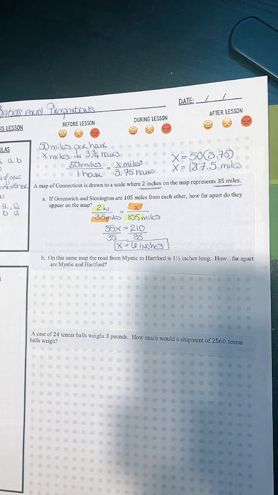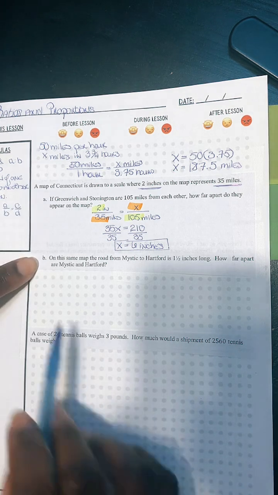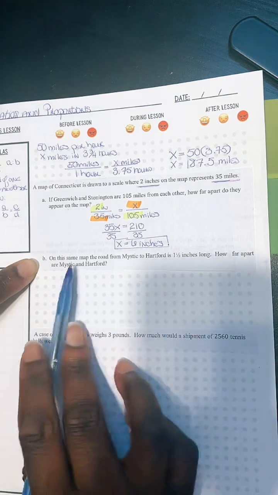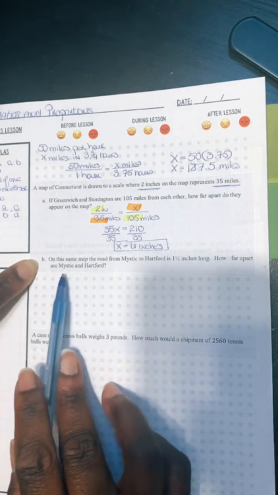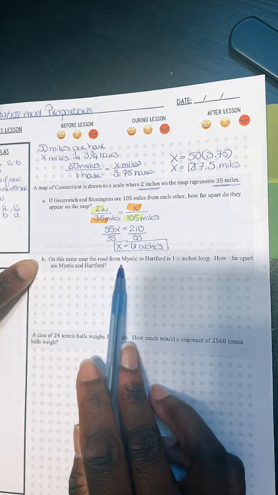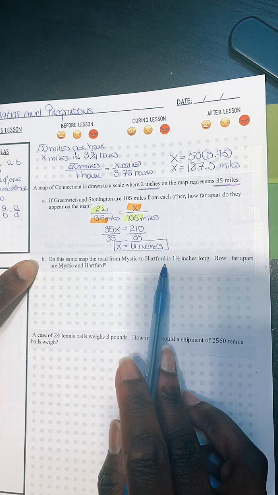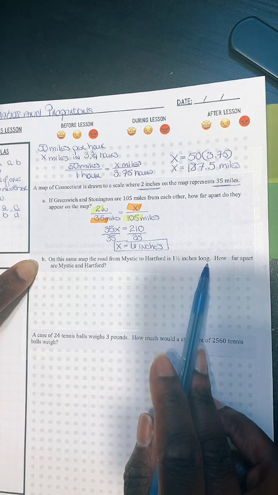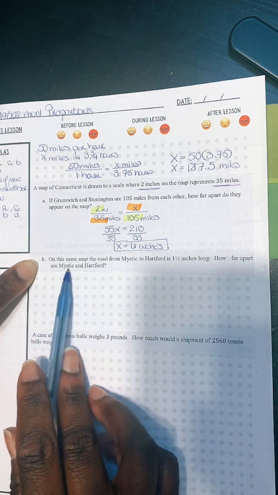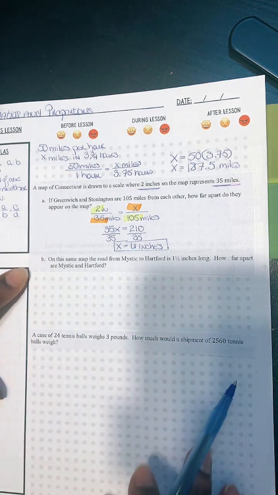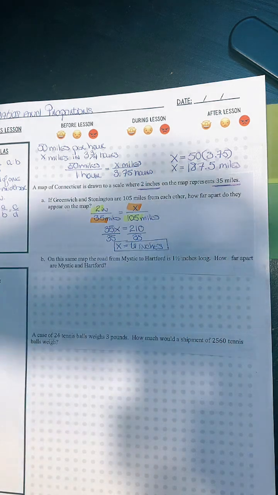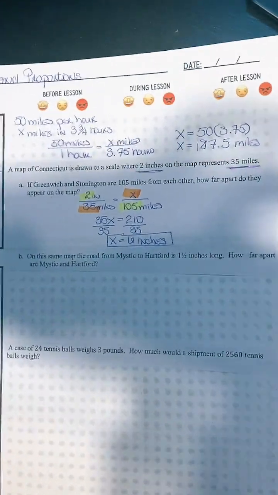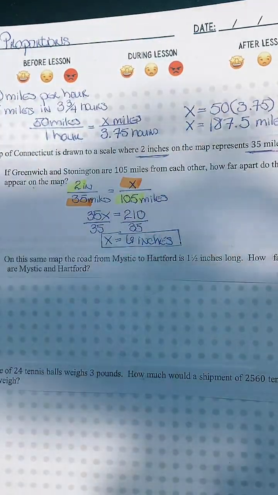All right. Having some of these proportions is going to help us out. So now here's part B. Same scenario, same 2 inches compared to 35 miles. It says on this same map, the road from Mesquite to Hartford is 1.5 inches long. So how far apart are Mesquite and Hartford? Now, can you show the work on how you got 6? Sure. Let me see if I can zoom in a lot.